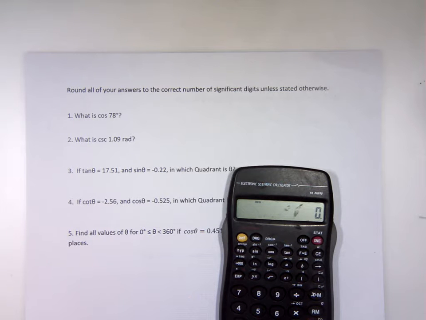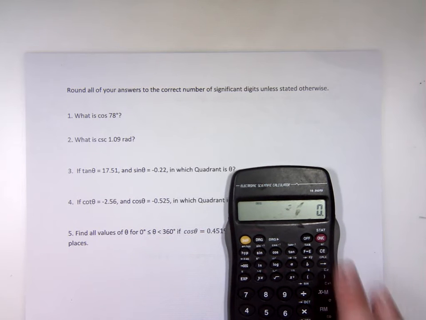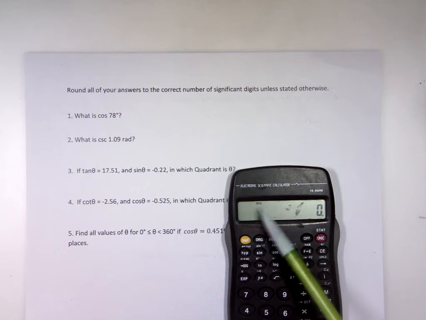So I'm just going to illustrate with this. Your calculator may be slightly different, but it's important that you know whether you're in degrees or radians. So we can see here that we are in degrees.